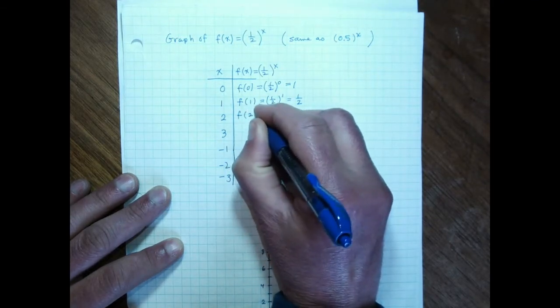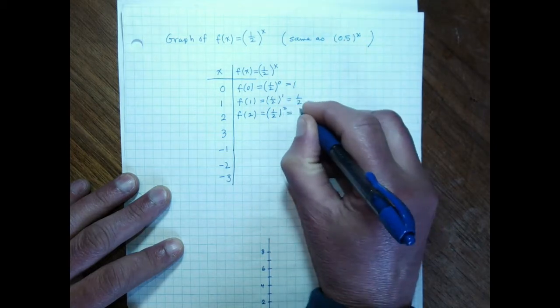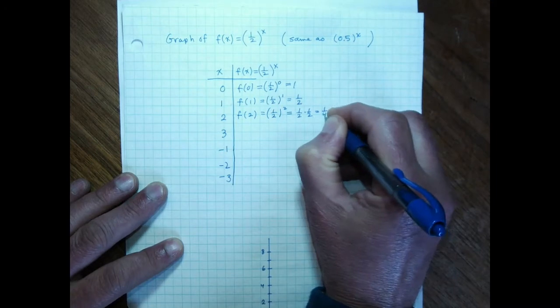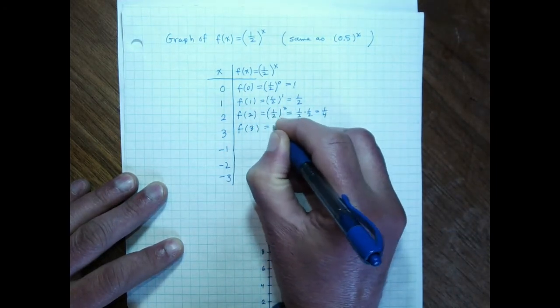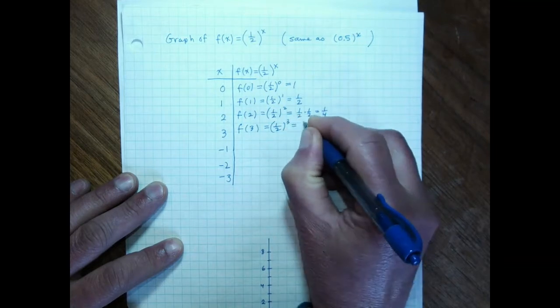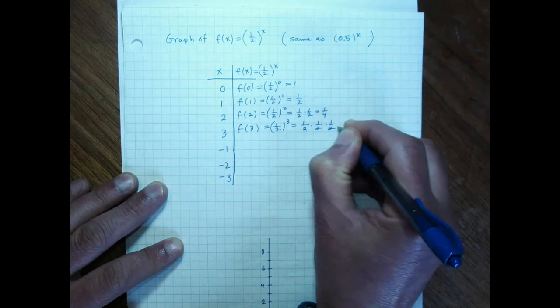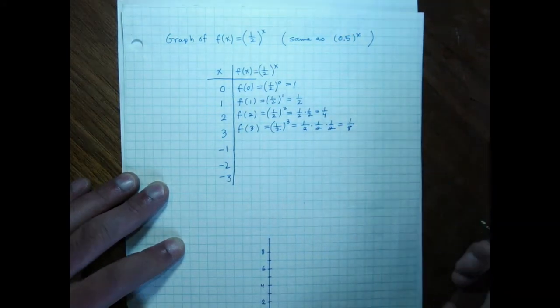f of 2 is 1/2 to the second power, that's 1/2 times 1/2, or 1/4. f of 3 is 1/2 to the third power, which is 1/2 times 1/2 times 1/2. So I multiply across the numerators and across the denominators, and I get 1/8.